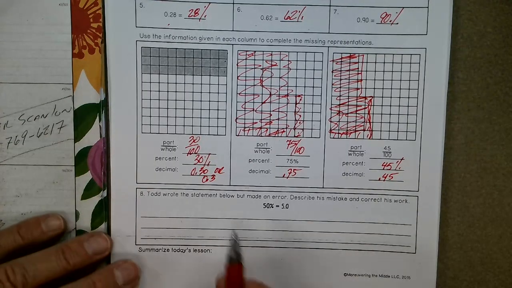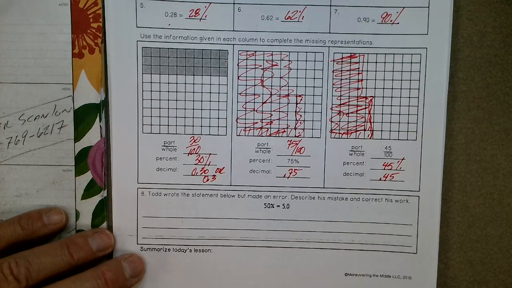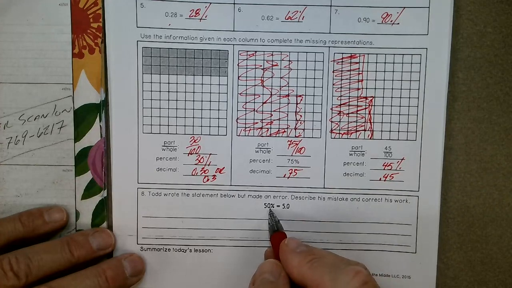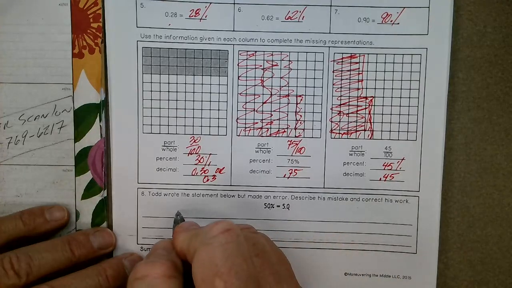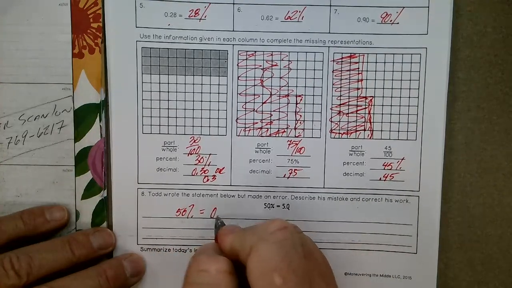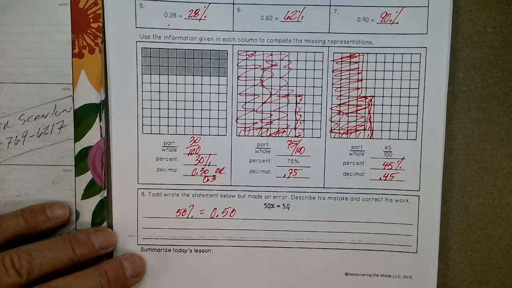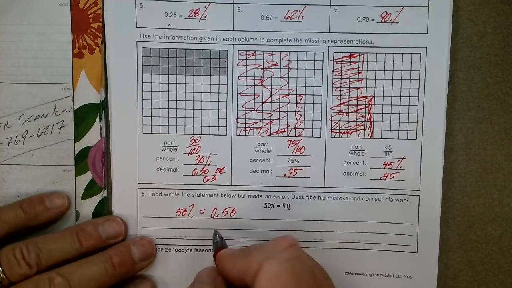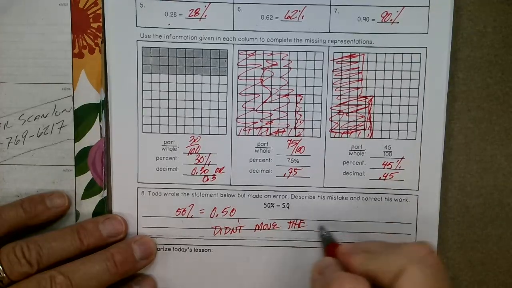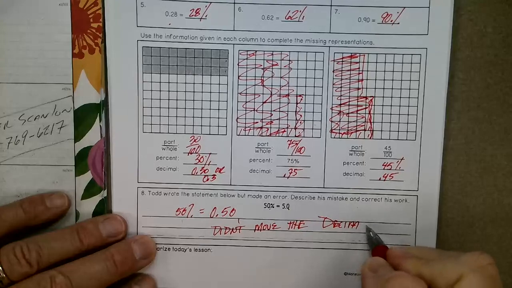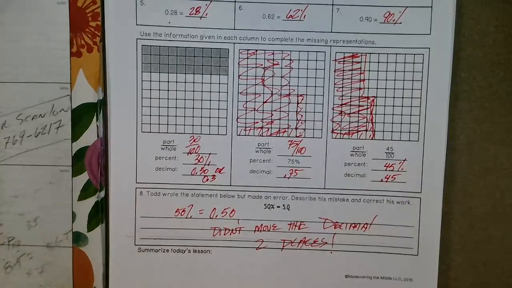Todd wrote the statement below, but made an error. Describe his mistake. We want to take 50% to a decimal. Well, Todd only moved it one place. 50% equals 5/10 or 50 hundredths, however you want to look at it. So he didn't move the decimal far enough, 2 places.